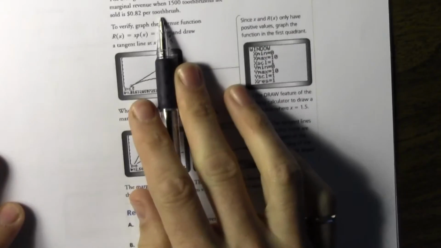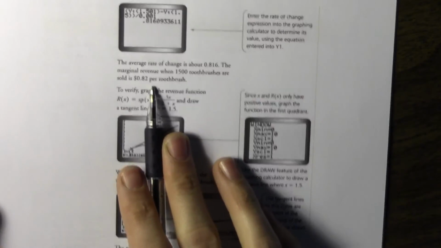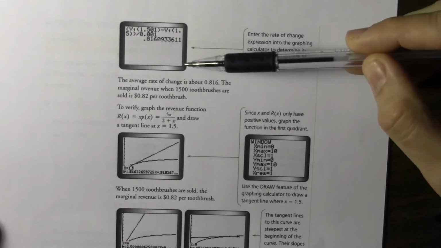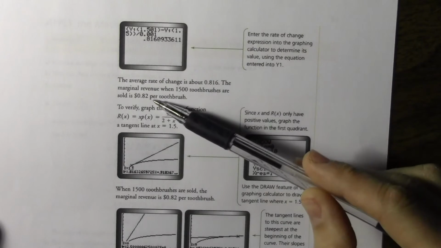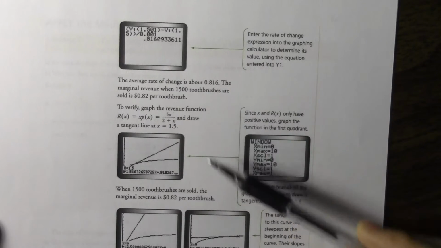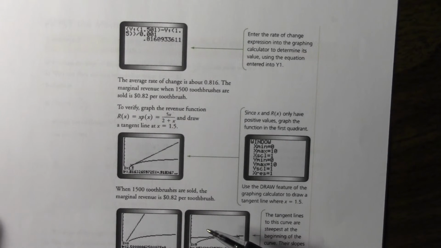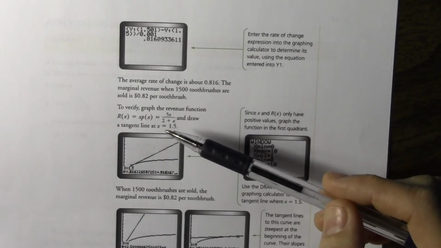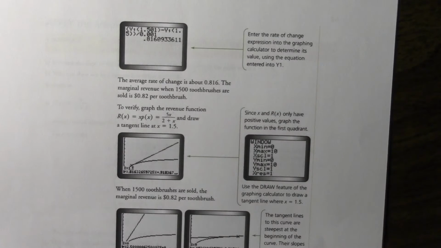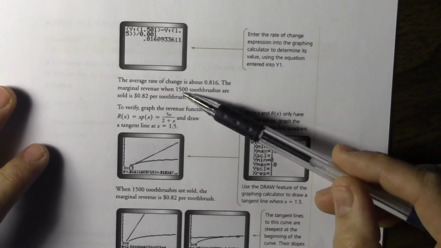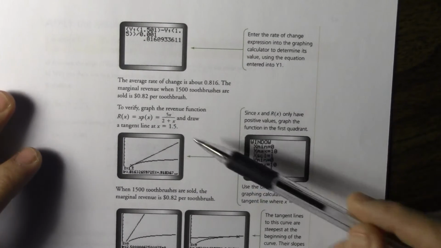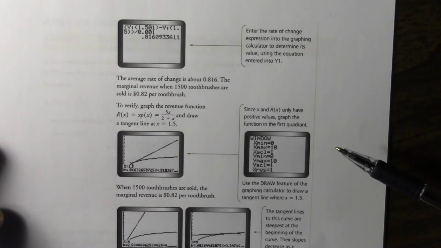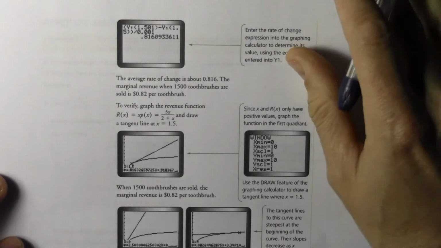And they figure out the same amount, 0.82. You can see that calculation is actually done up here. So the average rate of change, you get 82 cents per toothbrush. That's the amount, not the price, that's the revenue per toothbrush we're making at that particular number of toothbrushes. When 1,500 toothbrushes are sold, we get 82 cents per toothbrush. Okay?